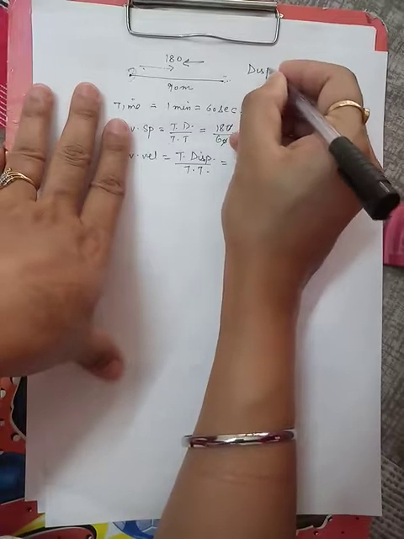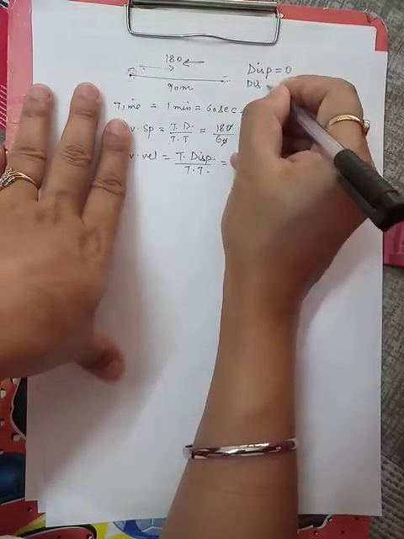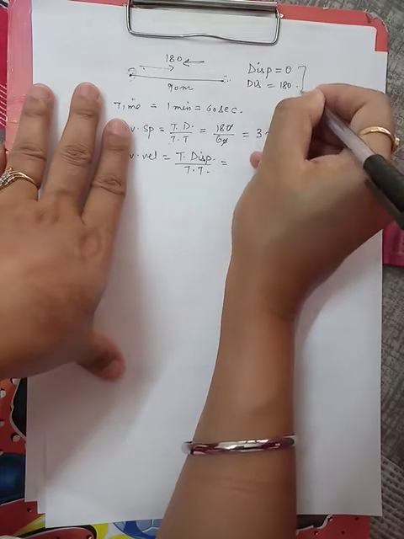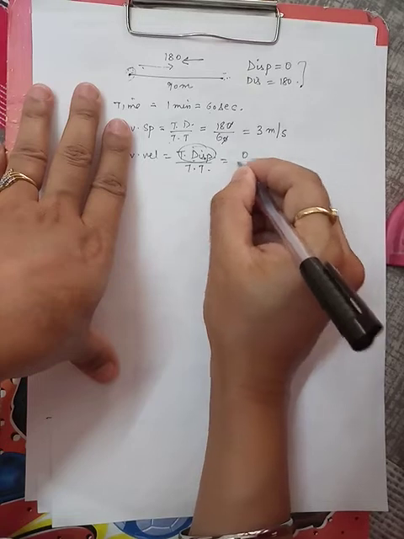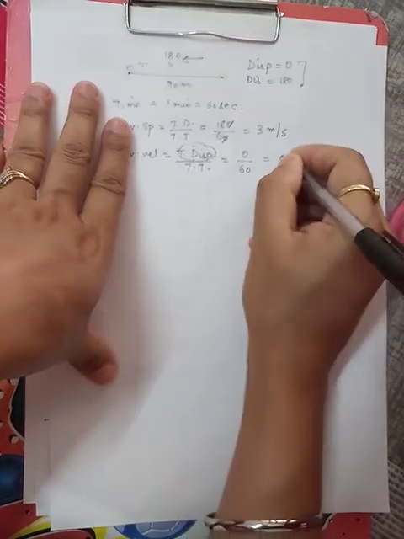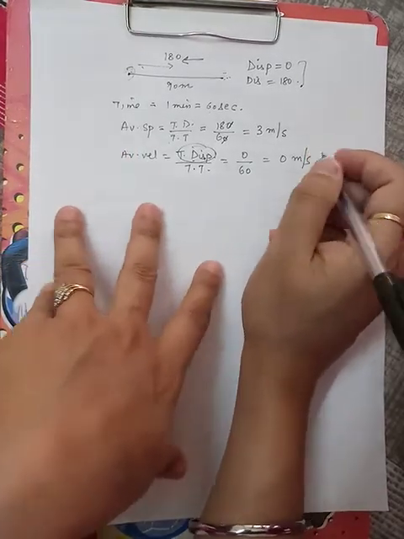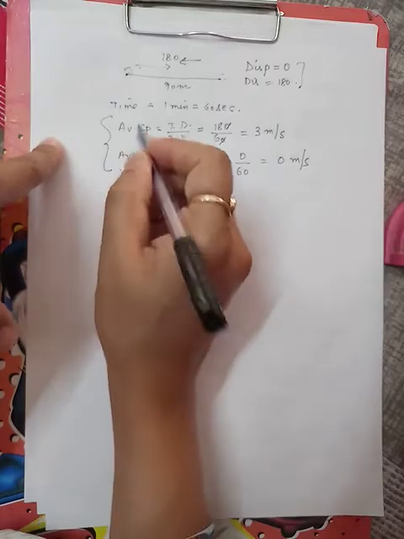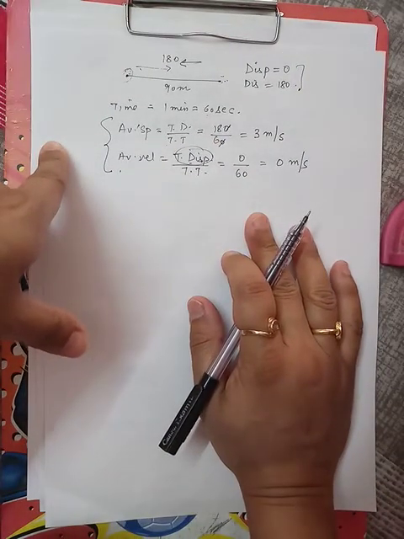So displacement in this case is 0 and distance in this case is 180. There is a lot of difference. So total displacement 0 divided by total time, that is 60, becomes 0 meter per second, right? So this is important to understand. This is the difference between speed and velocity whenever we calculate.